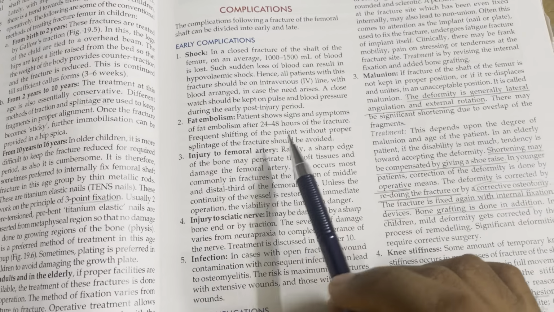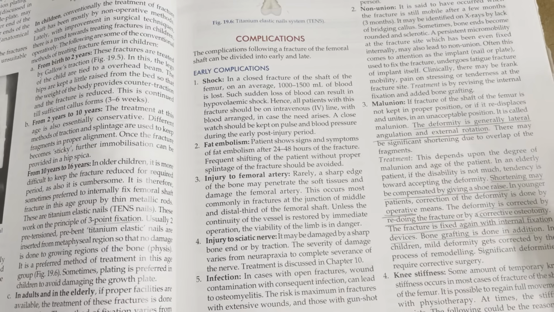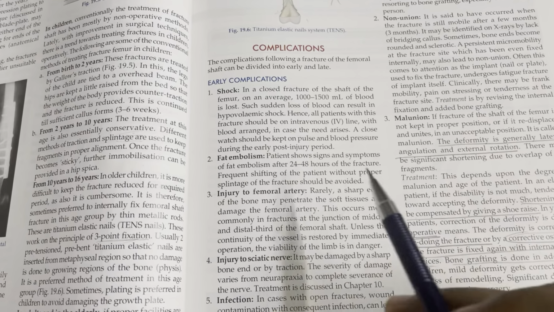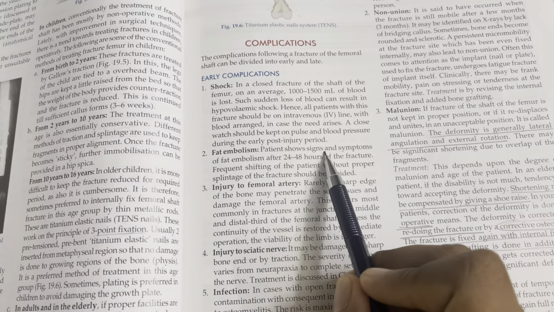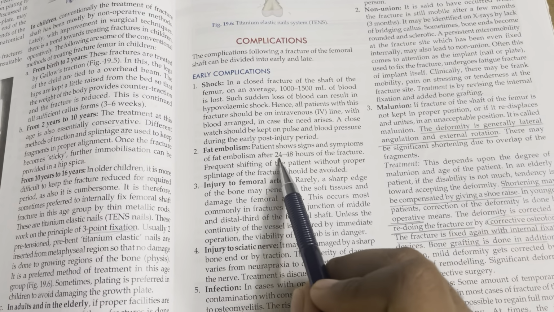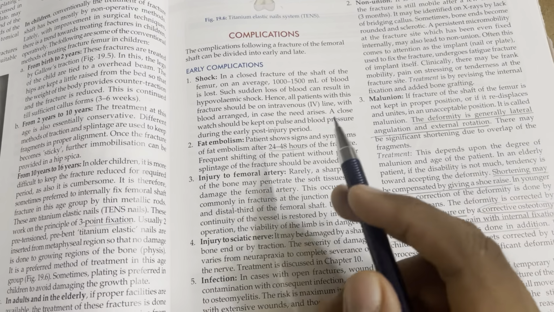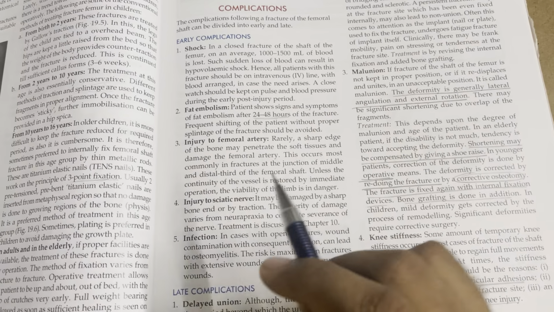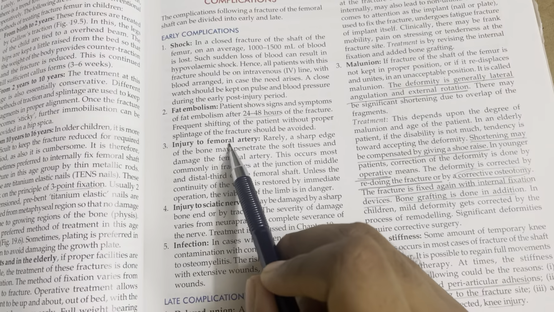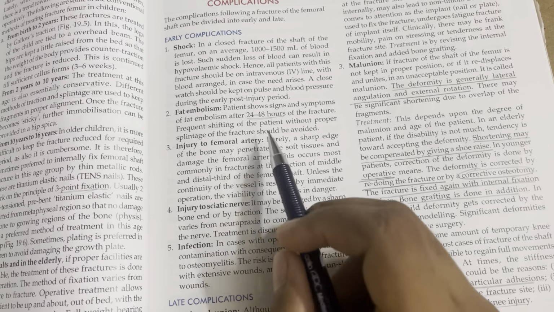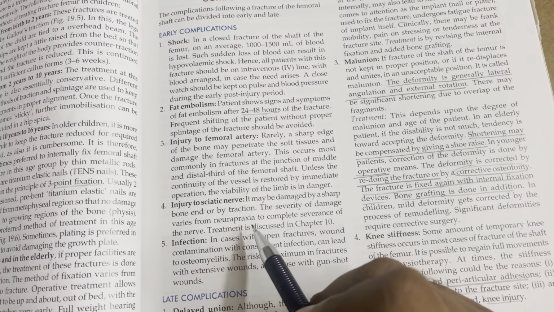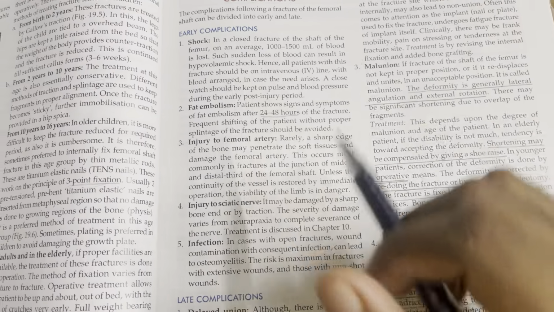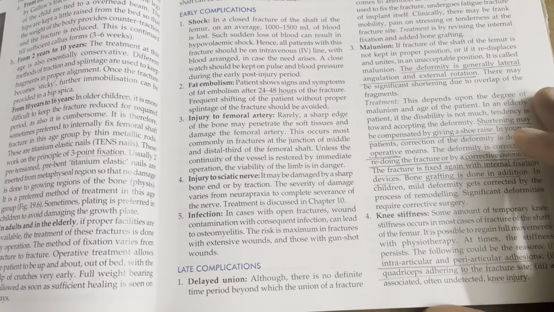Next, fat embolism. The thigh has a lot of fat. You fracture the shaft of the femur, some fat can enter in and cause fat embolism. Especially the patient will show signs and symptoms after 24 to 48 hours of the fracture. That is why you should not frequently shift the patient without splinting it properly. Next, injury to the femoral artery, injury to the nerve. Which nerve? Sciatic nerve. Both these things can happen, and infection also can happen.